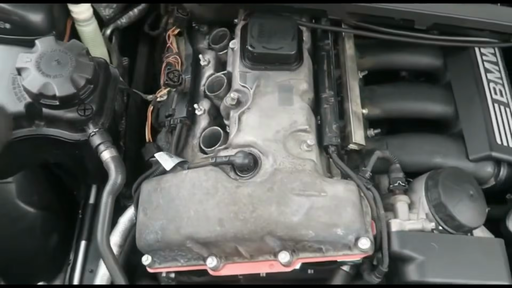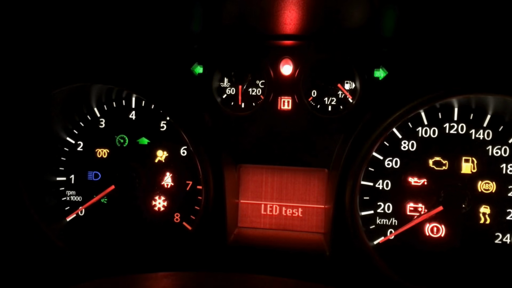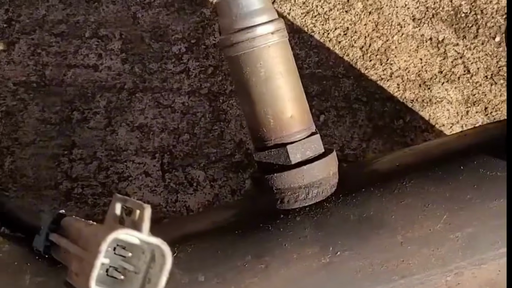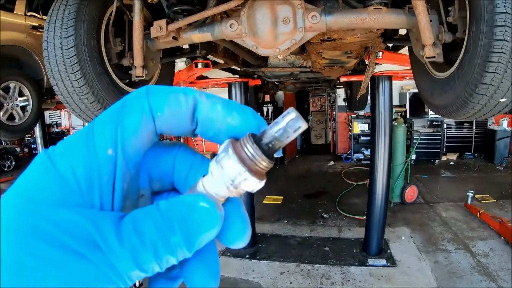That difference is important. A bad upstream O2 sensor can affect how the engine runs. A downstream O2 sensor problem may trigger a warning light or catalyst-related code, but it usually does not create the same drivability symptoms as a bad upstream sensor.